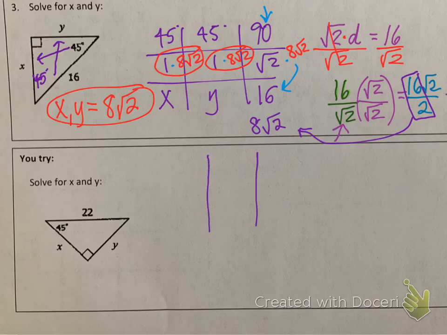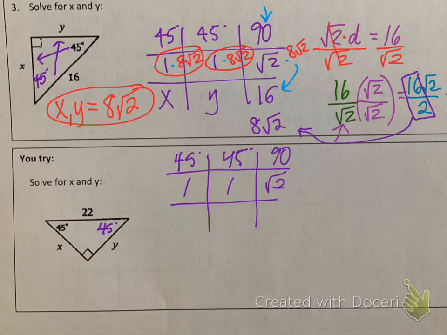For this last one, I'm going to be making my chart because I notice that it is a 45, 45, 90 degree triangle here. 1, 1, root 2 are the original side lengths, and again, this is just a scaled, larger version of it. So across the 45s, I notice that there's an x and then there's a y. Those are going to be exactly the same answer because the sides across the 45s are the side lengths of the square. They should always be identical. So it doesn't matter which one you write first. I'm just going to put the x first. My hypotenuse is across the 90, which is 22.